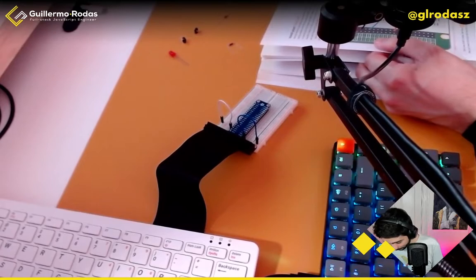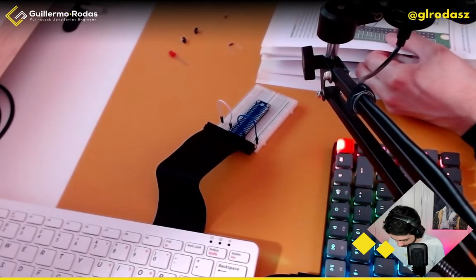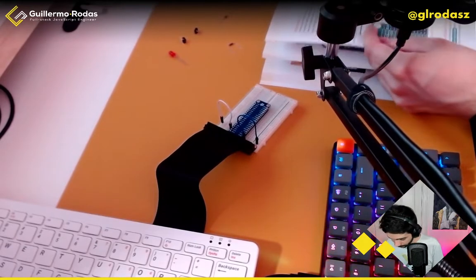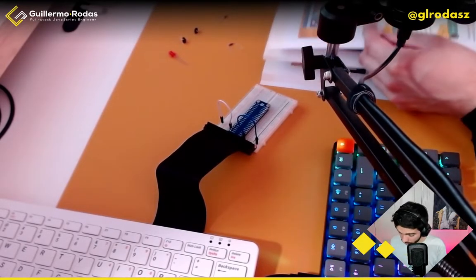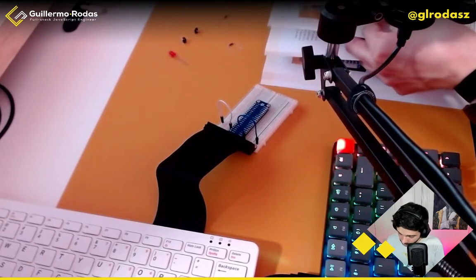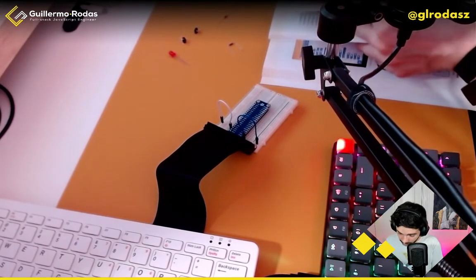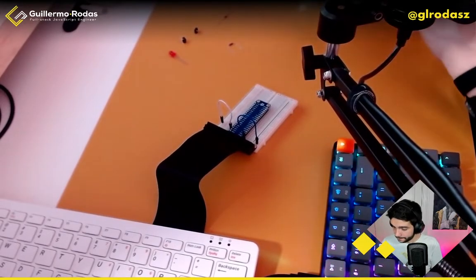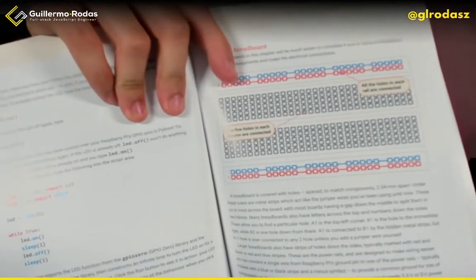Wait. Why do they connect the thing directly? I mean, okay, doesn't matter. Let me see the instructions. The breadboard has a thing I want to show you. So basically, that's how it works with the breadboard.